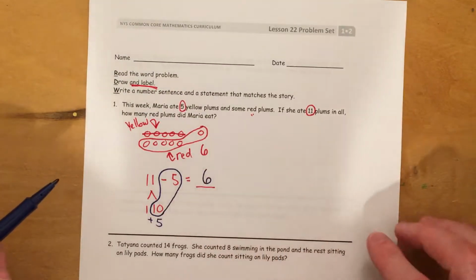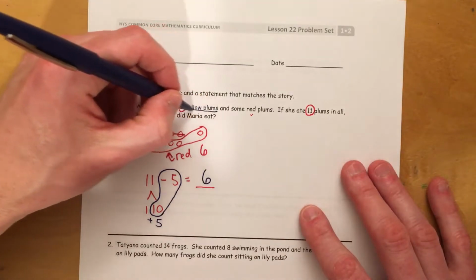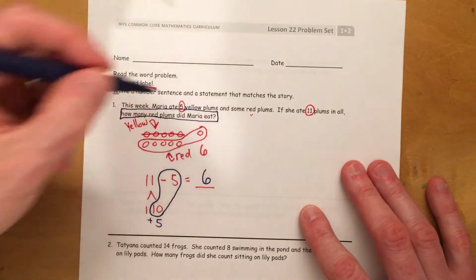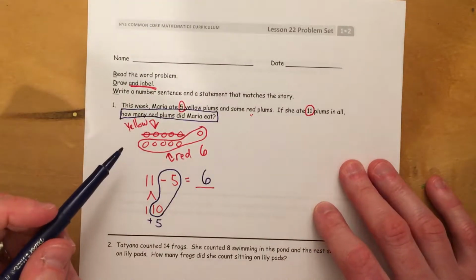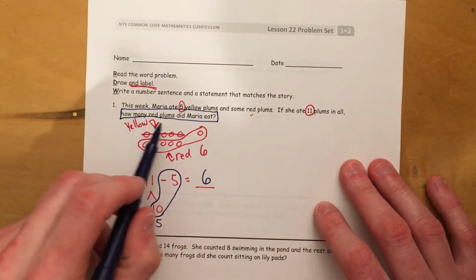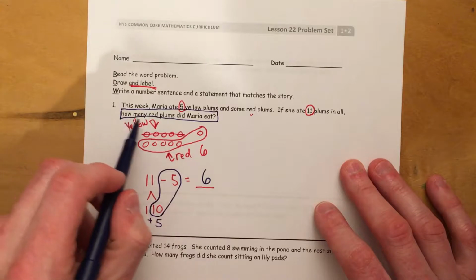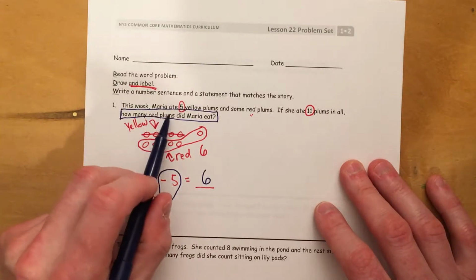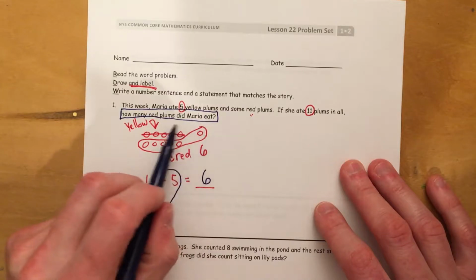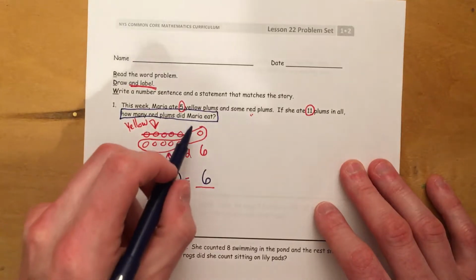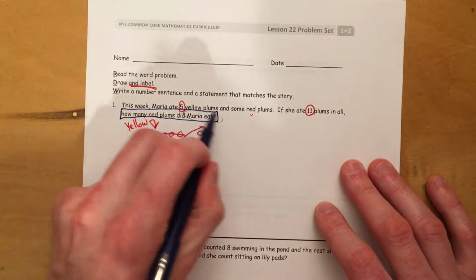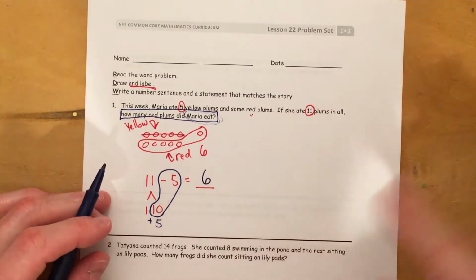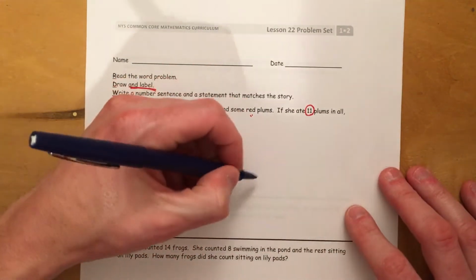Now we need to do our other sentence. So right here it says, how many red plums did Maria eat? So I'm going to borrow some of these words. So we're looking at red plums and we're finding out how many did Maria eat. And so I'm going to focus on right there where it says Maria eat, but we need to change it to Maria ate, of course.